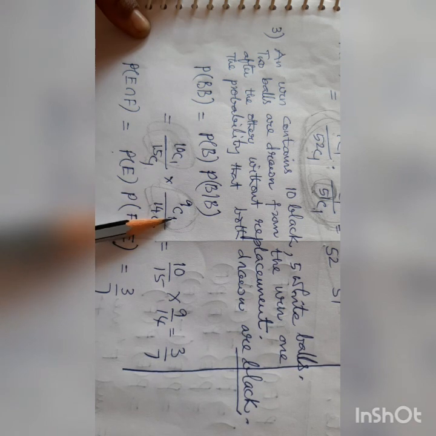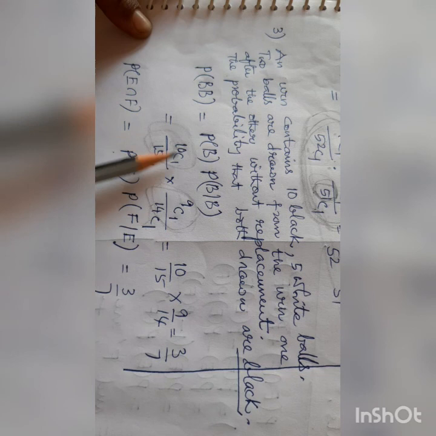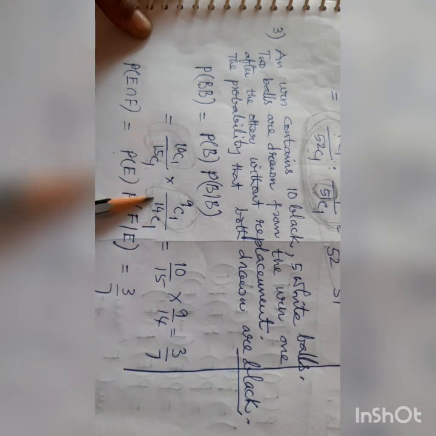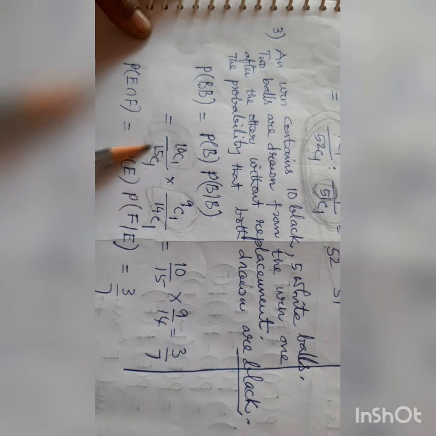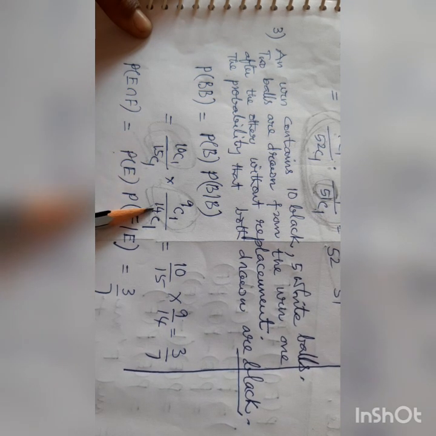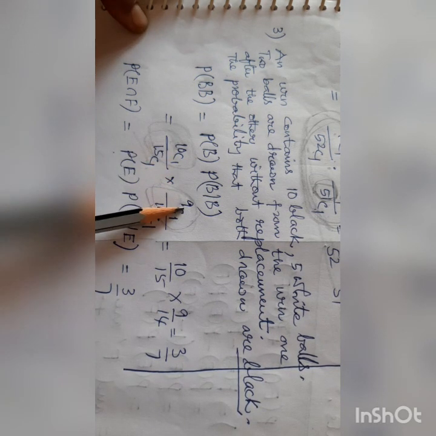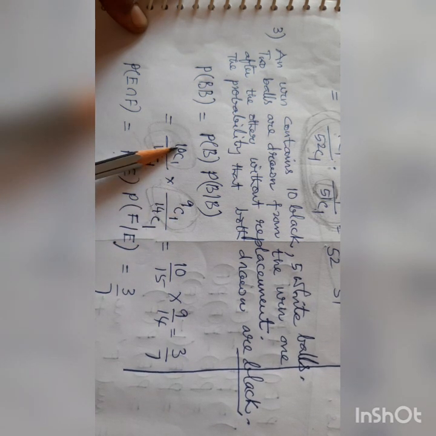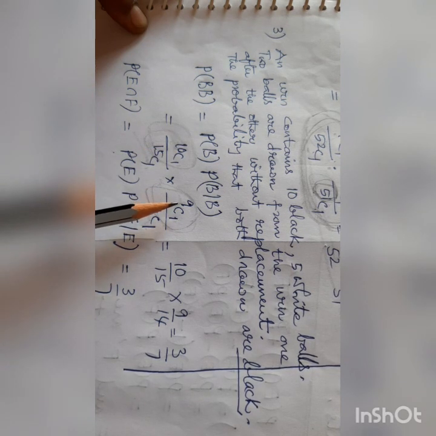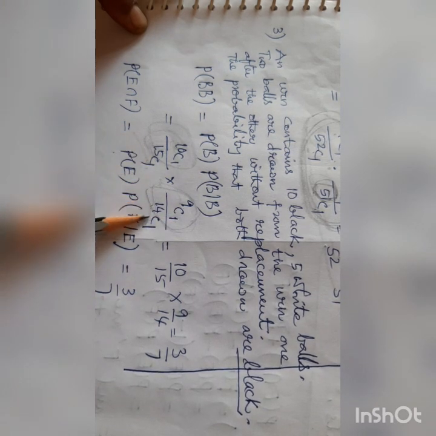That's all. It's very easy. So you can write like this. Very easy. This is first black ball, 10C1 by 15C1. I did not replace, that is why 15 will become 14 only in the urn. Out of 14, how many black balls will be there? Because in the question, they require another black ball. That is why 1 black ball is reduced, because I have taken it out. I did not replace. So 9C1 by how many total? 14C1. That's all. This is the multiplication process.